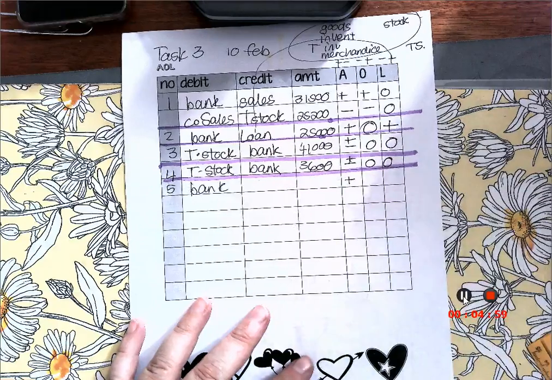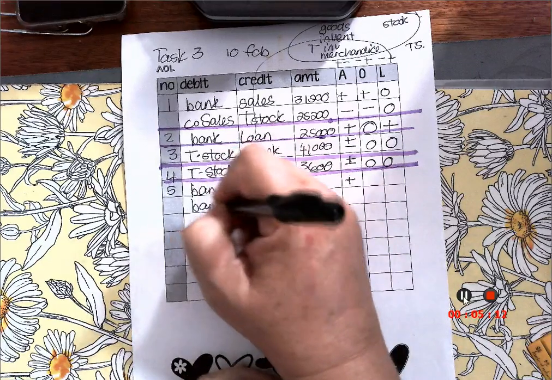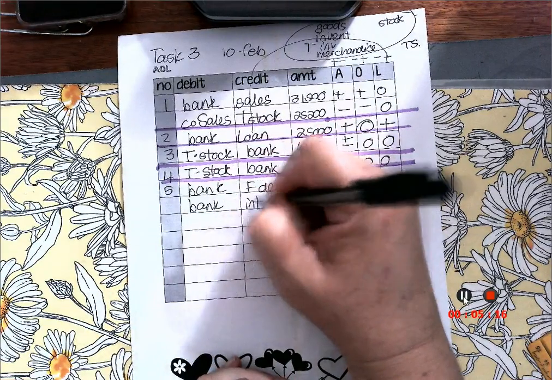Okay, so now we received a direct deposit from RL Investments, being the proceeds of the fixed deposit that matured. So I know most probably it's also going to be interest. So I'm going to have fixed deposit, interest on fixed deposit.